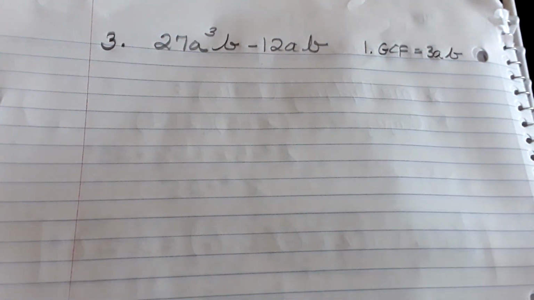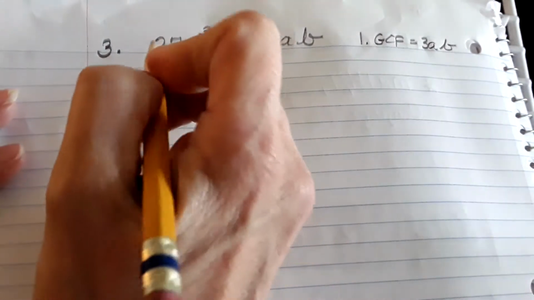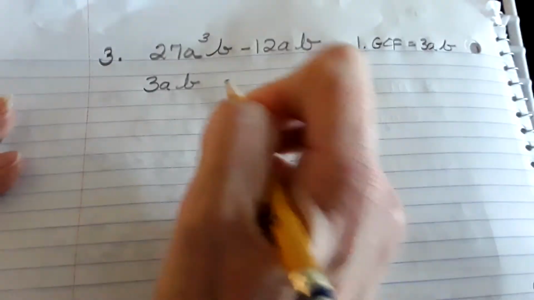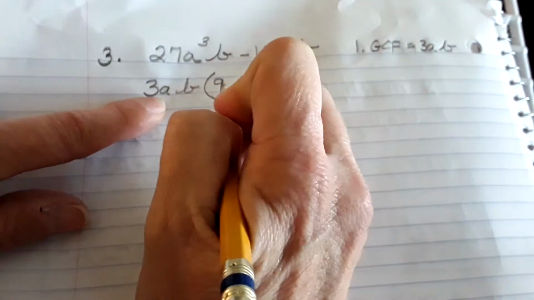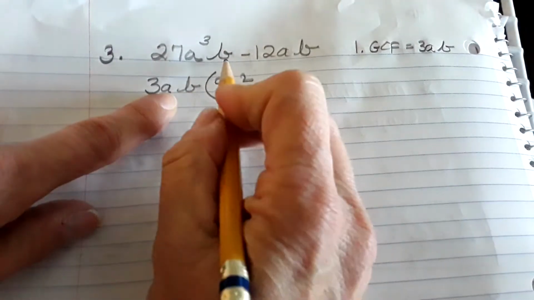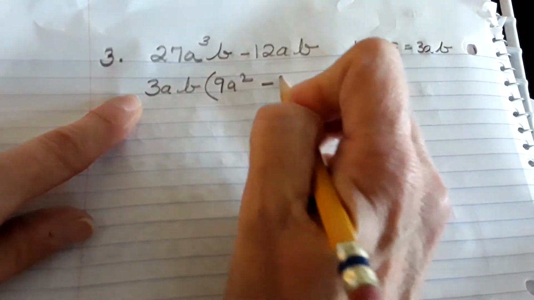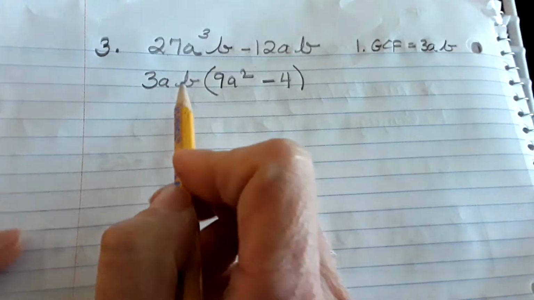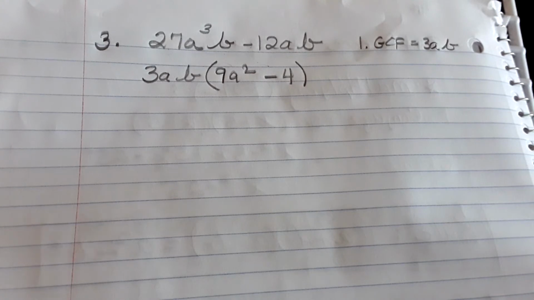That is always the first thing you do in factoring. If there's a GCF, factor that GCF out first. So now it's like we're doing the distributive property backwards. We have 3ab, and think, 3 times 9 gets us a 27. A times a squared would get us the a cubed. And we don't need a b because it already has the b. Bring down the minus. 3 times 4 will get us 12. The a is a match and the b is a match. If you were to distribute this, you would match the original problem. You need to be fully factored.